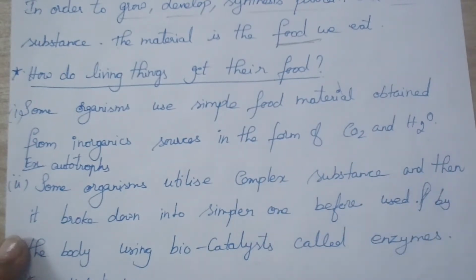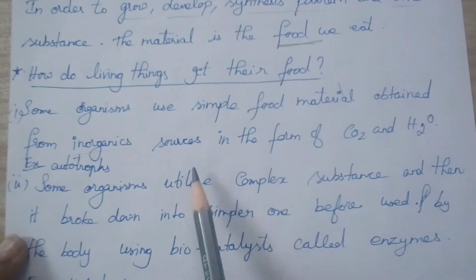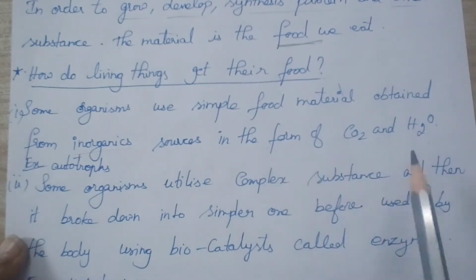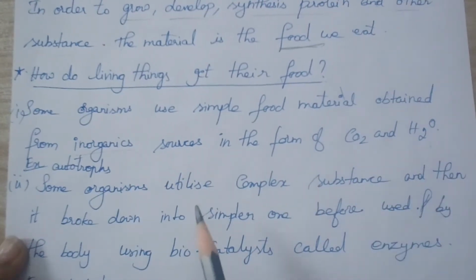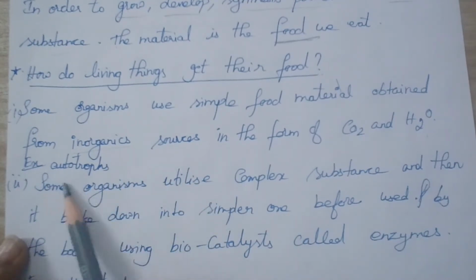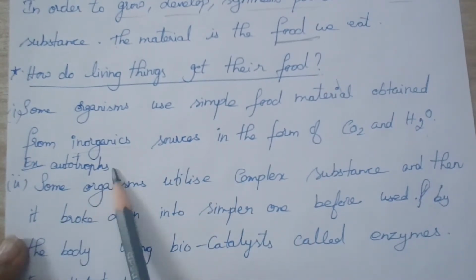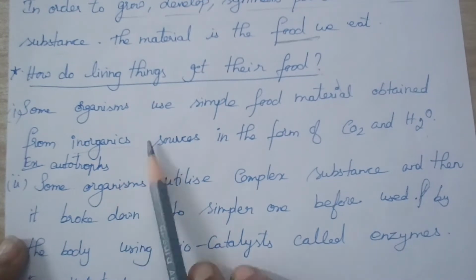Some organisms will take the inorganic source, then convert it into organic things. So what are the inorganic sources? That is carbon dioxide and water and so on. For example, autotrophs will consume the food in this form.